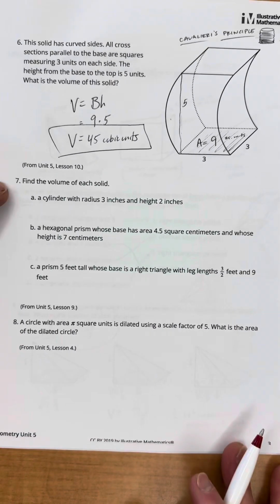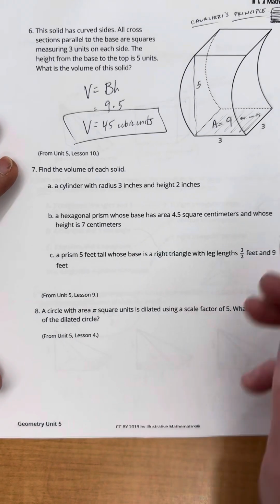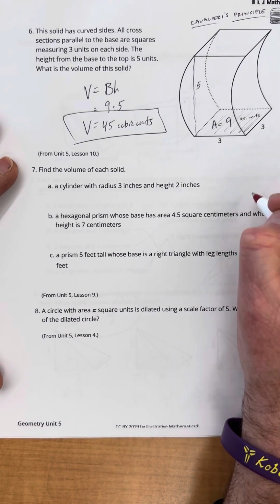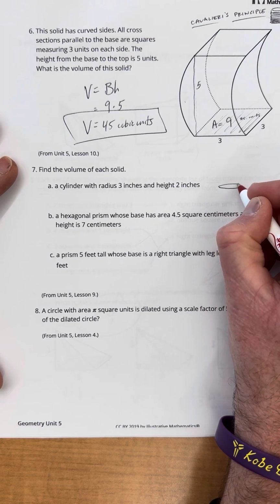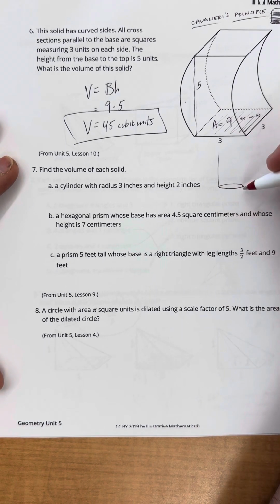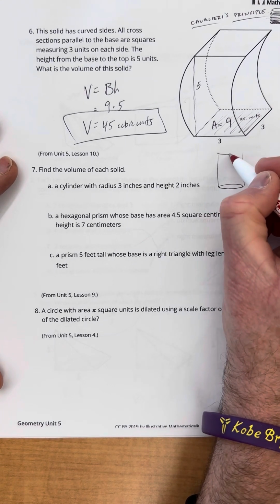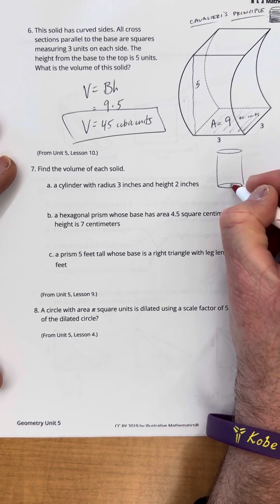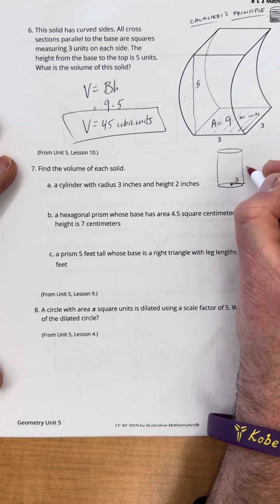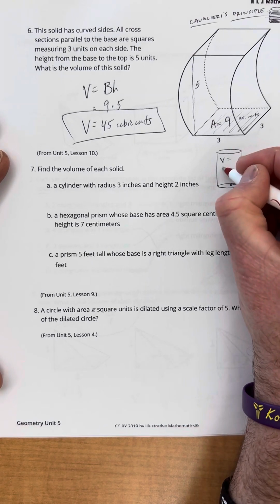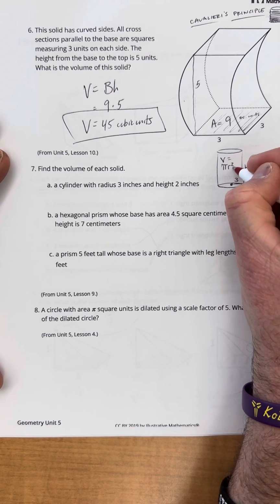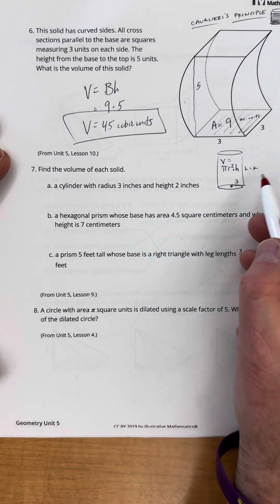Okay, find the volume of each solid, number 7. A cylinder with radius 3 and height 2. That one's so easy. You've got this cylinder. I didn't really draw it to scale, but that's okay. The radius is 3, the height is 2. The volume of all cylinders is pi r squared times height, so you just plug those in.